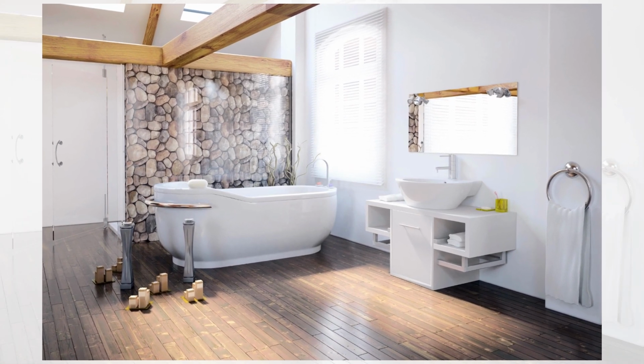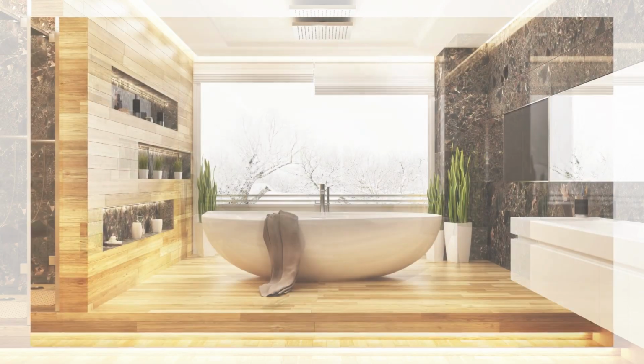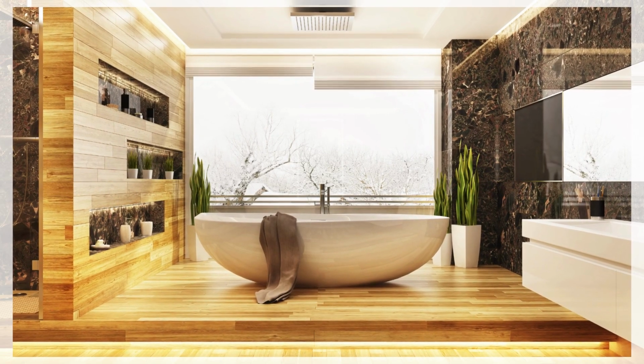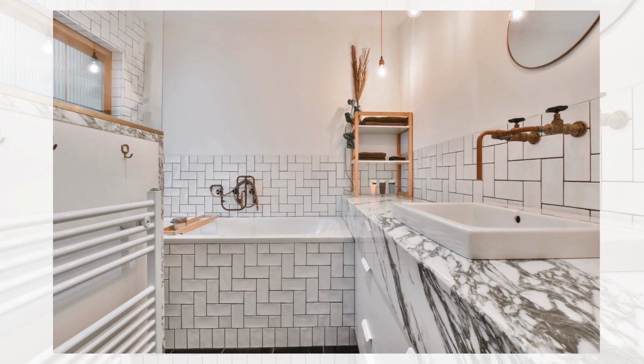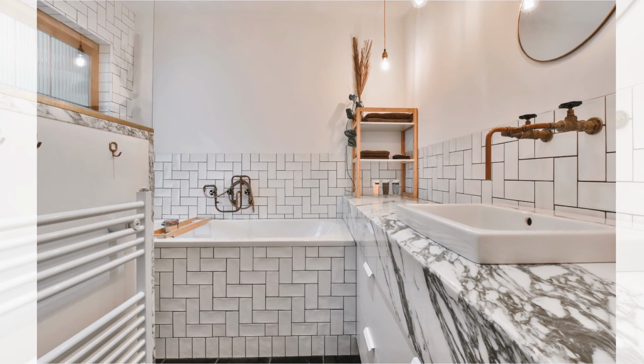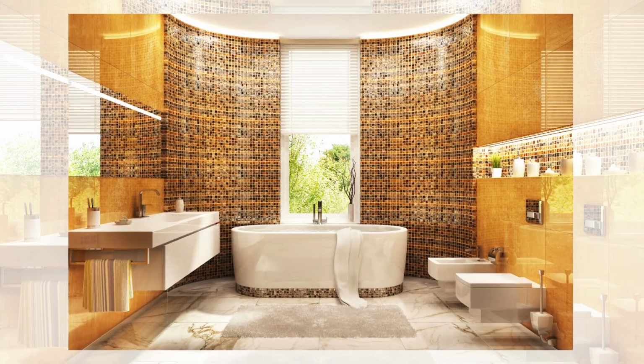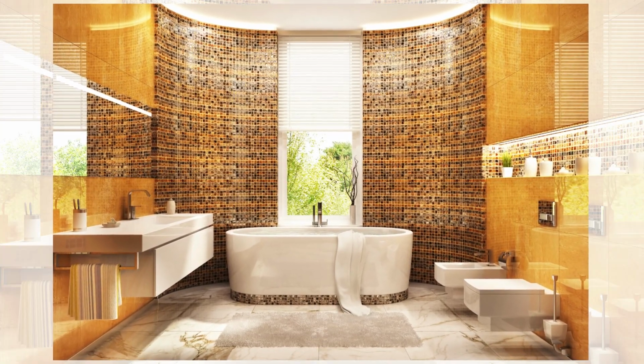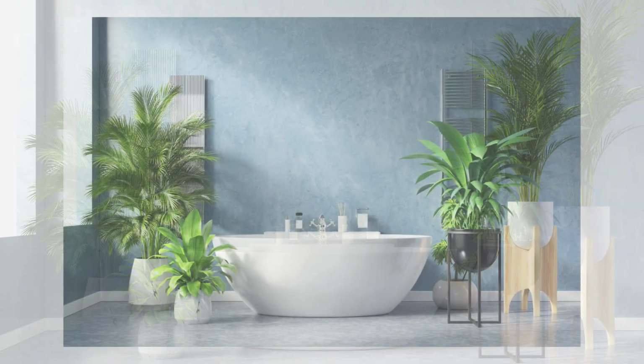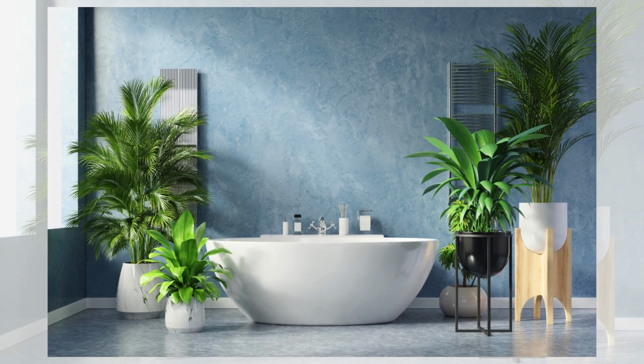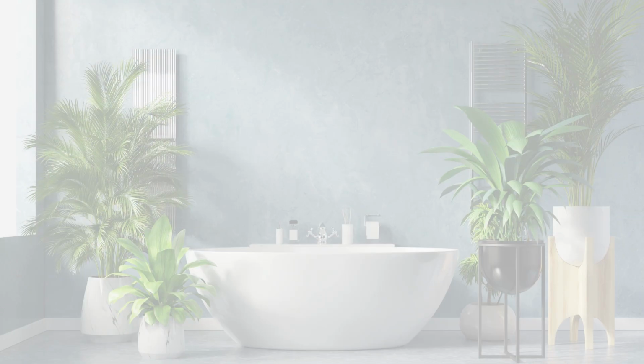Materials and finishes. Durable flooring: choose moisture-resistant flooring like ceramic tiles, vinyl, or natural stone. Waterproof walls: use tiles or waterproof paint on walls to prevent water damage. Countertops: consider durable materials like quartz, granite, or solid surface countertops.